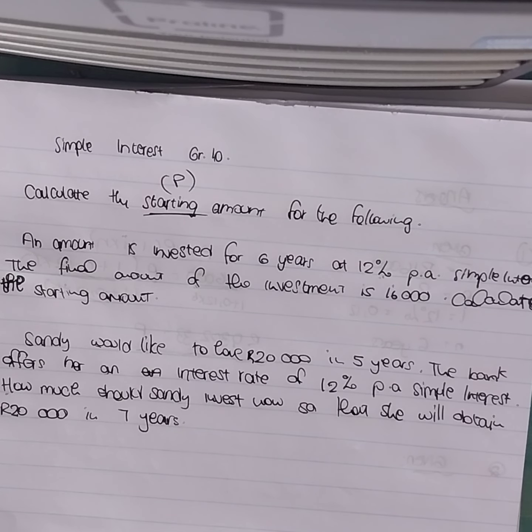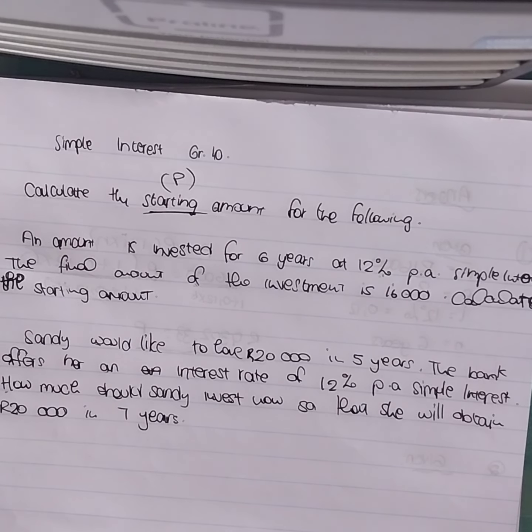12% per annum simple interest. How much should Sandy invest now, which is your principal, your present value, so that she will obtain 20,000 rand in 7 years? So how much should Sandy invest now so that she can obtain 20,000 rand in 7 years?